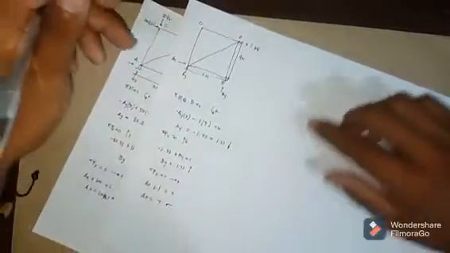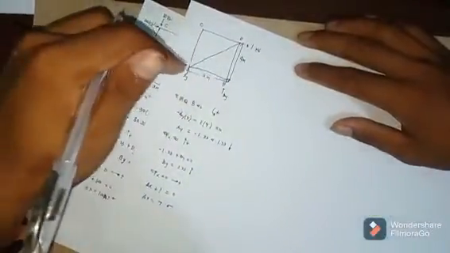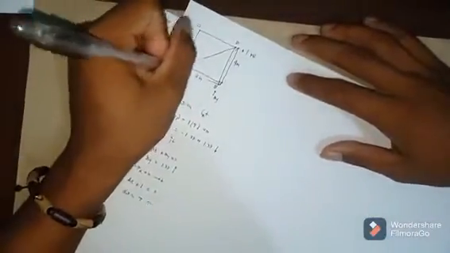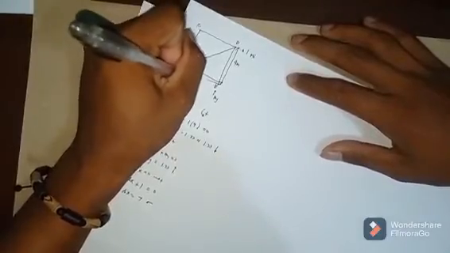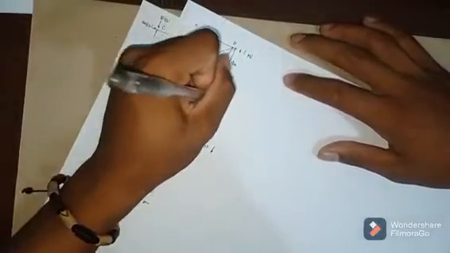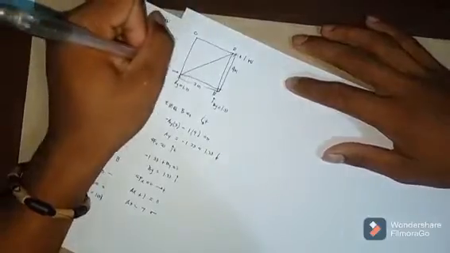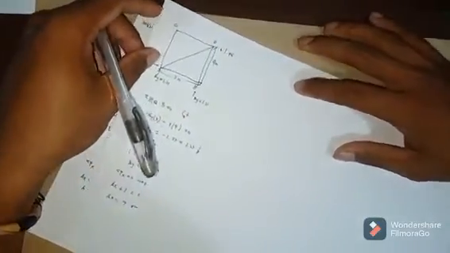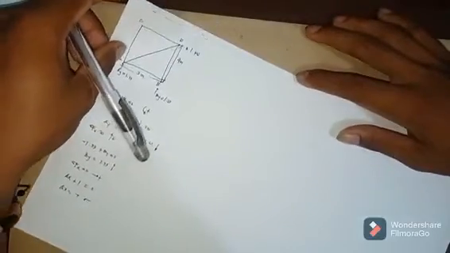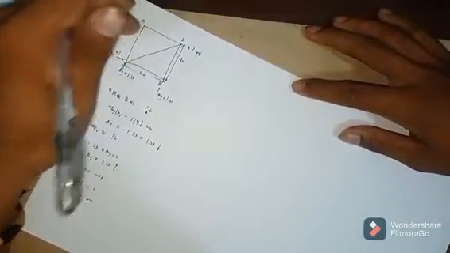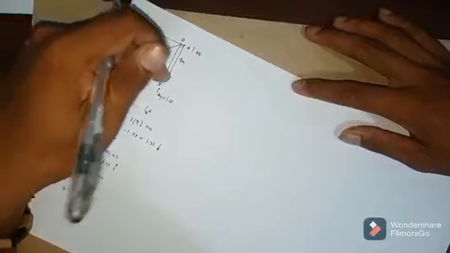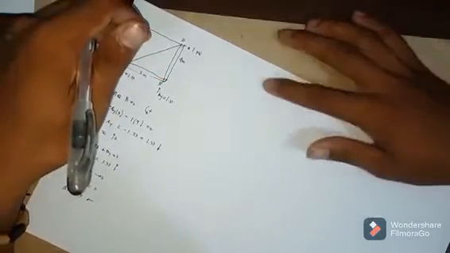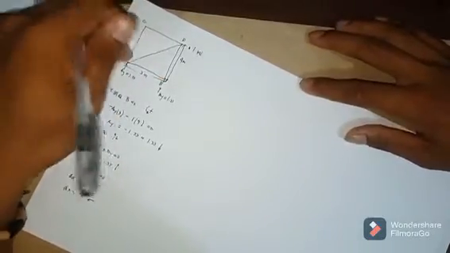So, na-find na natin ang reaction ng BY, AY, which is 1.33. BY is 1.33 and AX is equals to 1. So, same thing, magte-take na naman tayo ng summation of forces in all segments para mahanap natin yung mga forces or mga reactions na nag-act every point.